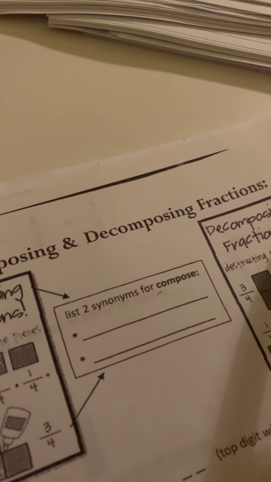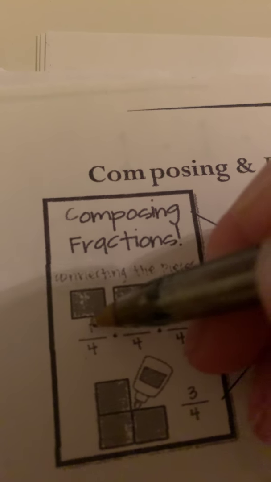Okay, so today we're working on composing and decomposing fractions. Composing, y'all say that, and decomposing. All right, composing fractions. I want y'all to look at what composing means. Can y'all read what it says right here? Connecting the pieces. Let's read these fractions.